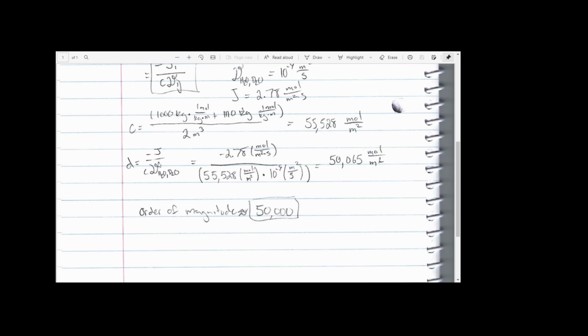which gives you the magnitude of the driving force, which gives us the driving force 50,065 moles per meter squared. This then determines the order of magnitude to be approximately 50,000.